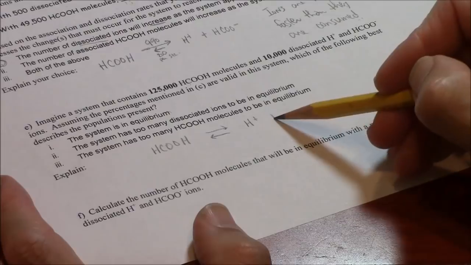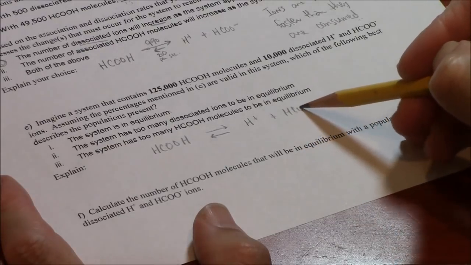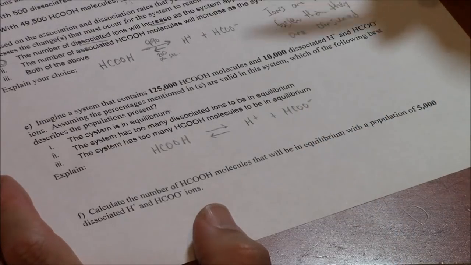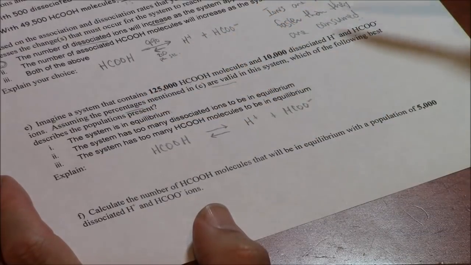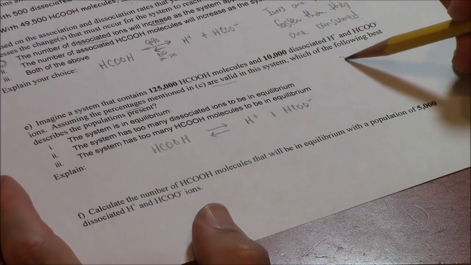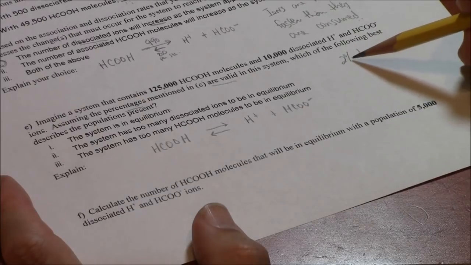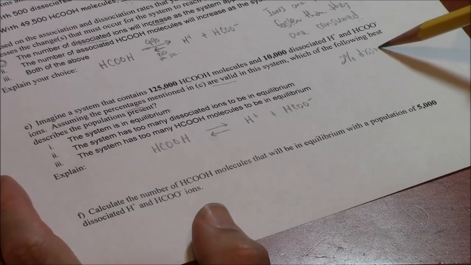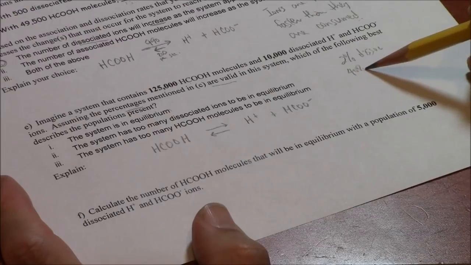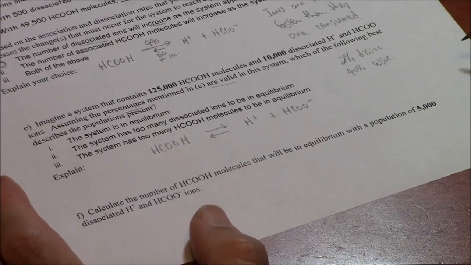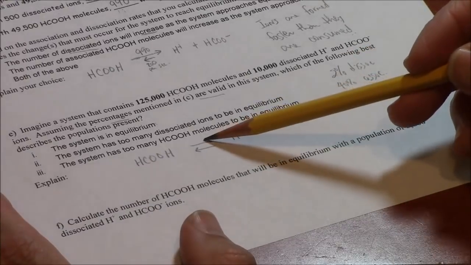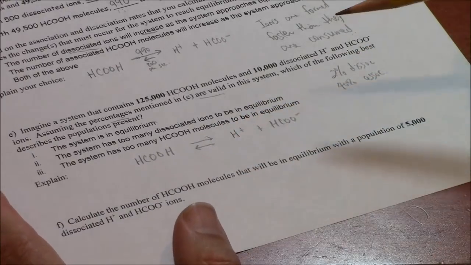Mathematics can tell you that. It does say we are assuming the same percentages. So a 2% dissociation probability, 40% reassociation probability. With those values, you should be able to calculate how many are going this way, how many are going that way.